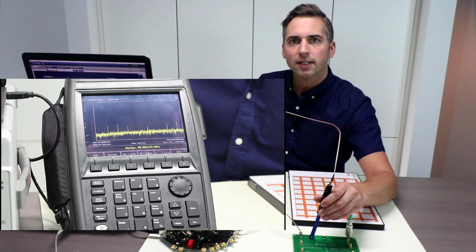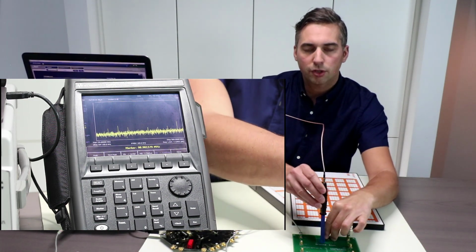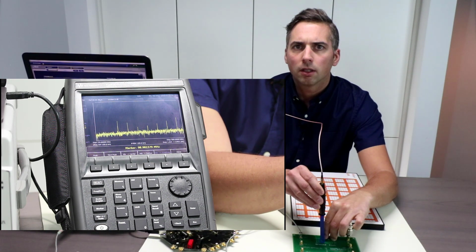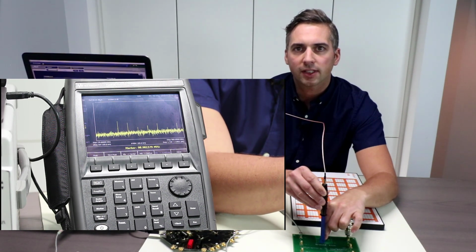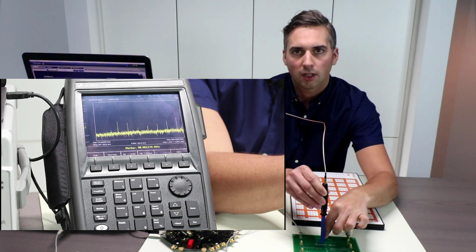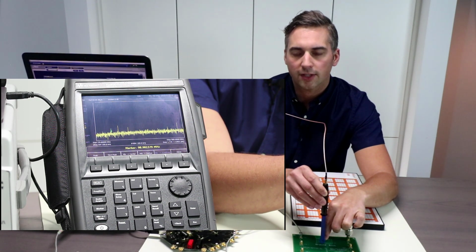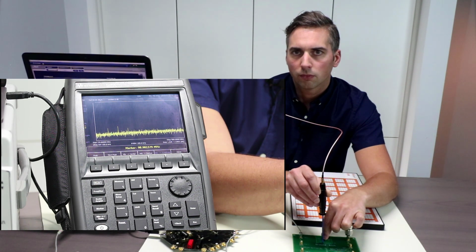So if I press the button, you'll see that the harmonics around the large cut drop off significantly, because the current can now take a much more efficient route. I'll just do that again another couple of times. So you can see those harmonics drop off quite a lot.